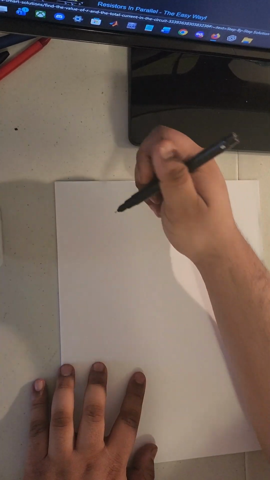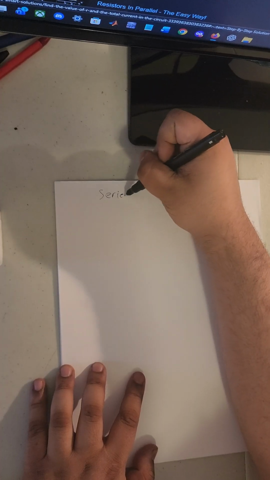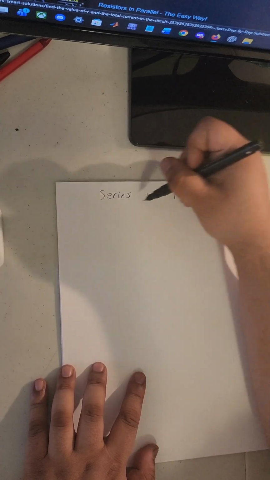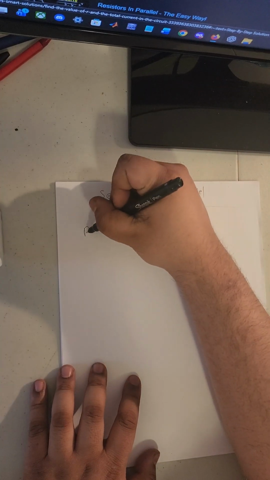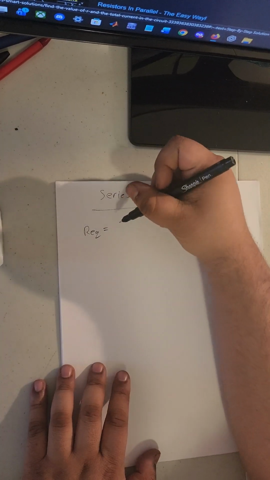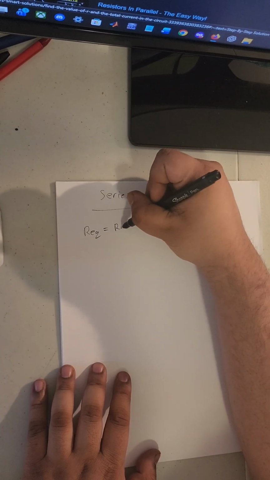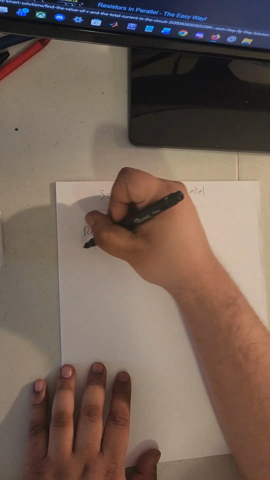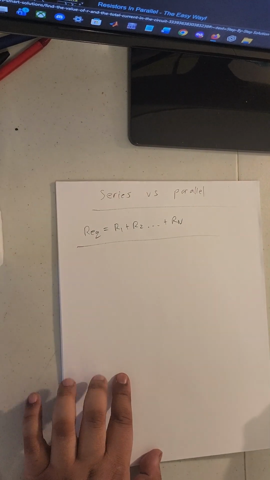Alright guys, today we're going to be talking about series and parallel circuits. Series versus parallel. So basically if you have a series circuit, the equivalent resistance will be the addition of R1 plus R2 plus Rn, depending on how many resistors you have.